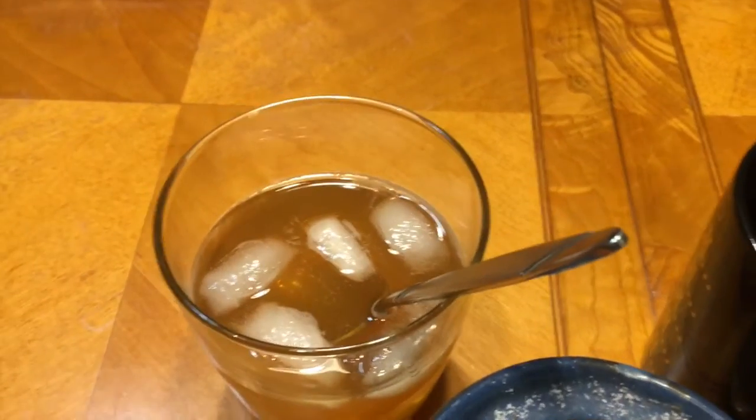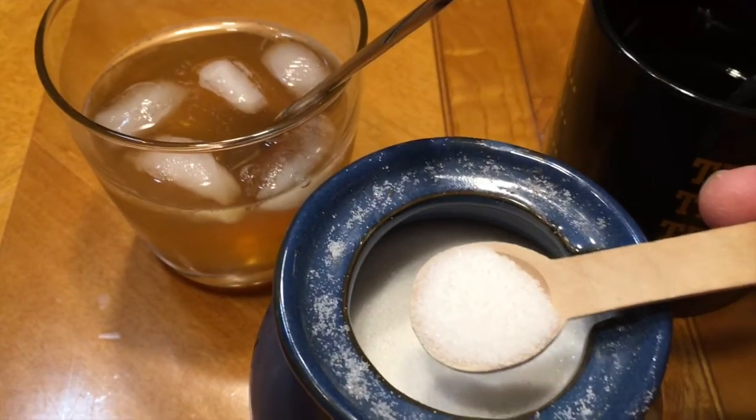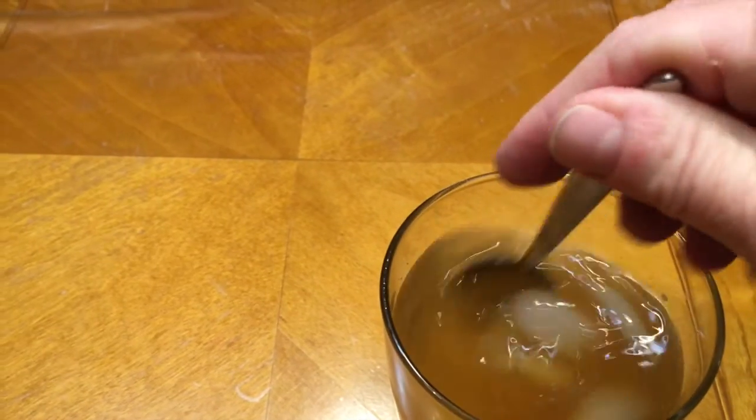What we would have done at school is determine how many scoops of sugar, how many grams of sugar you put inside the cold tea. We'll do 1, 2, 3. And you can see that in the cold tea, look what's at the bottom. Does it dissolve?